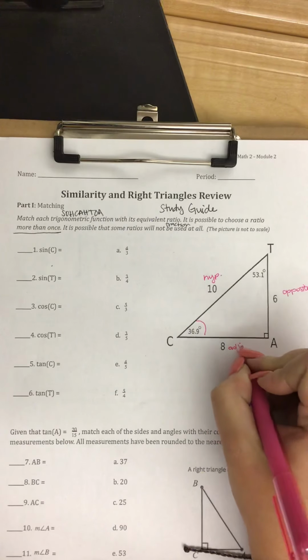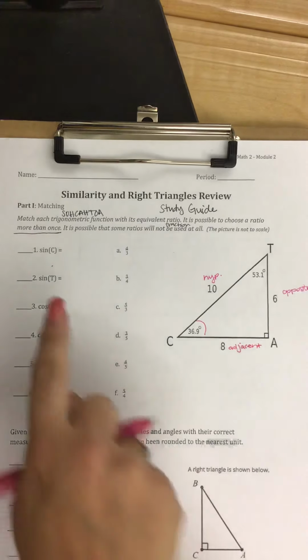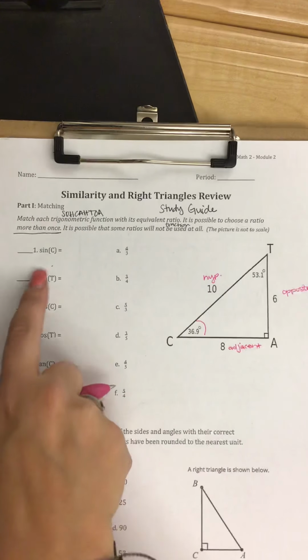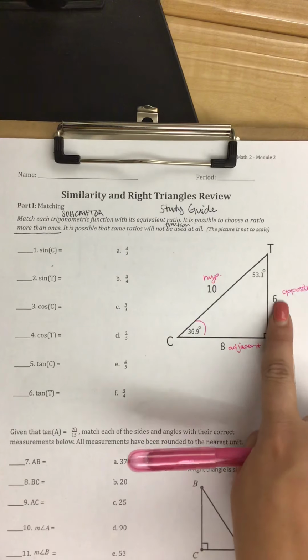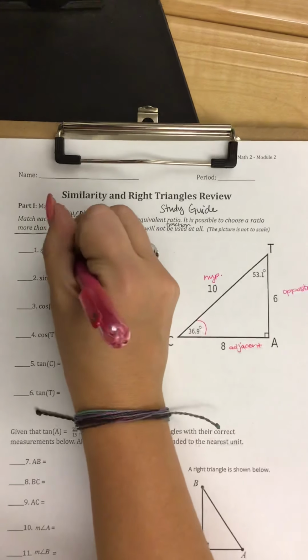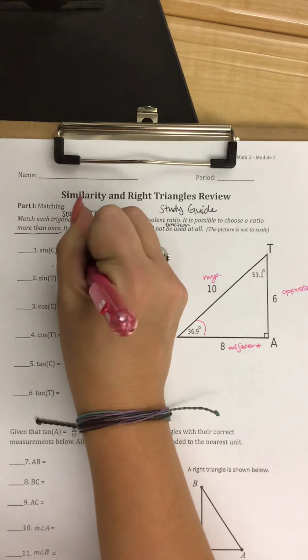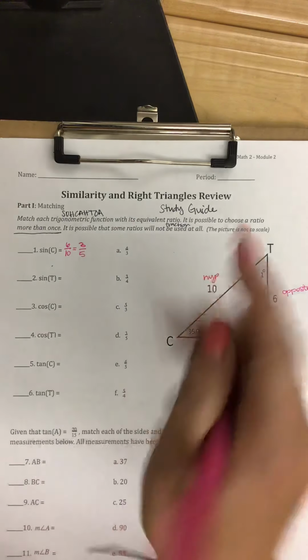It's next to it. Sine we know is opposite over hypotenuse. So opposite is 6 and hypotenuse is 10. That's 6 over 10, and I reduce it by 2 to be 3 over 5. So that is answer choice E.